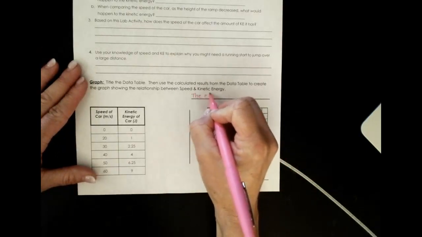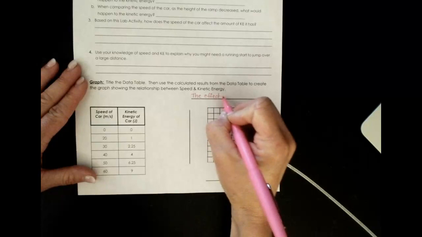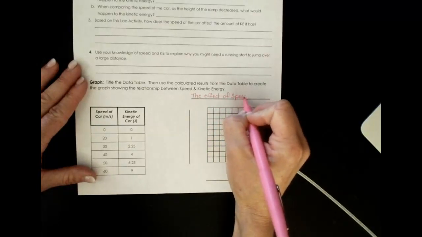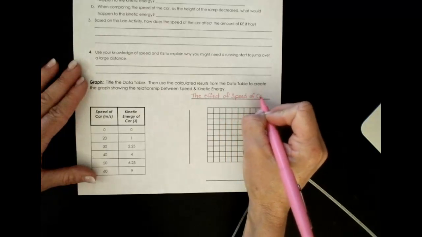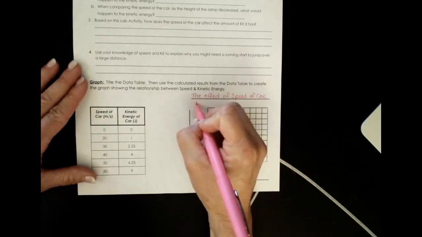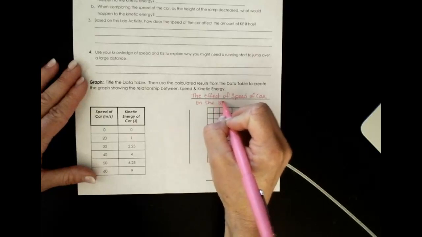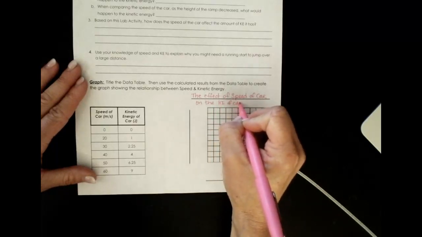It's the effect of speed of car on the kinetic energy of car. Okay. Yes, you do have to write the whole thing. There's nothing shortening about that. You can't shorten it at all.